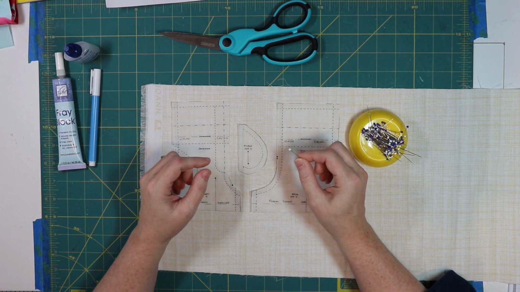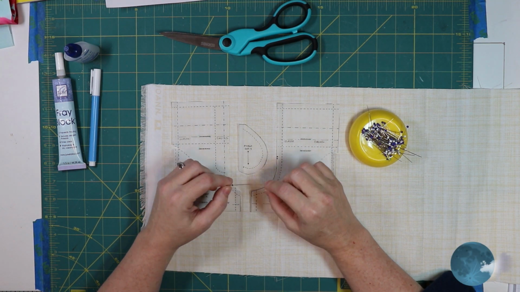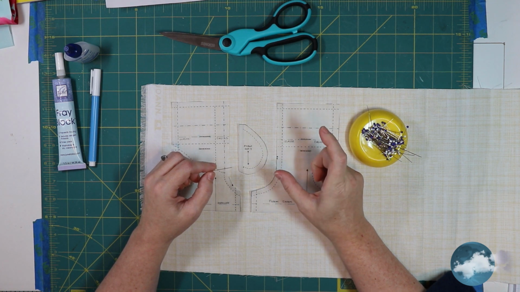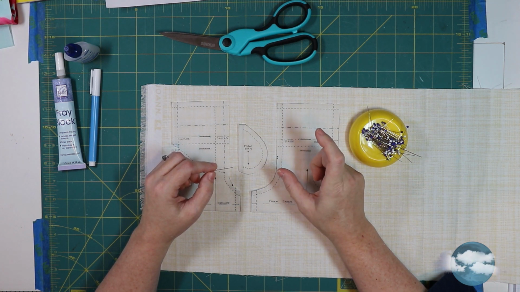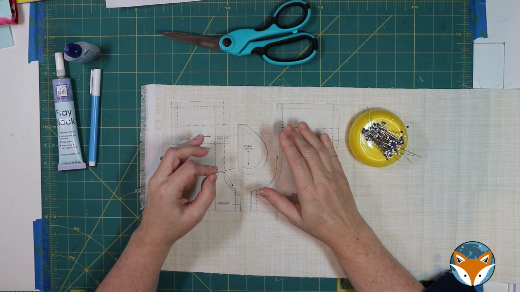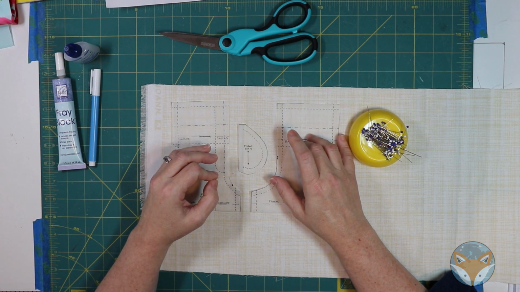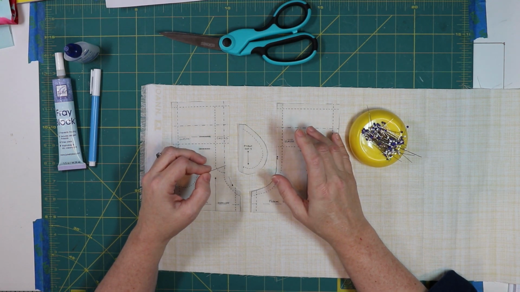When you get sewing pins, they come in a variety of different sizes. Quilters pins tend to be nice and long, but also sometimes they're a little bulky, a little thick. Because we're using thin material, sometimes they can punch a hole in your fabric that you'll notice later on.